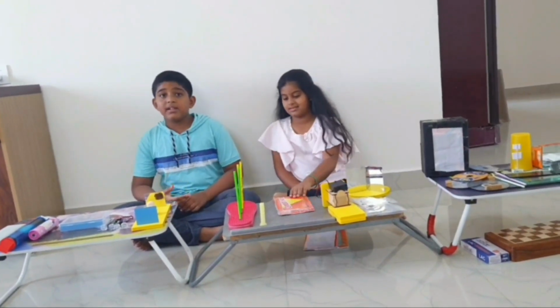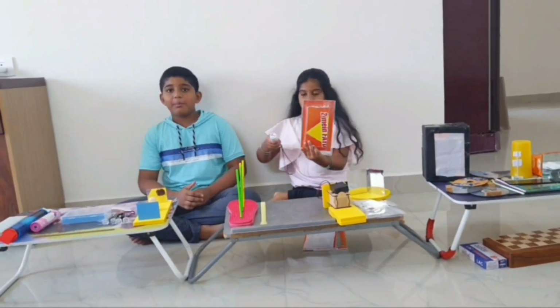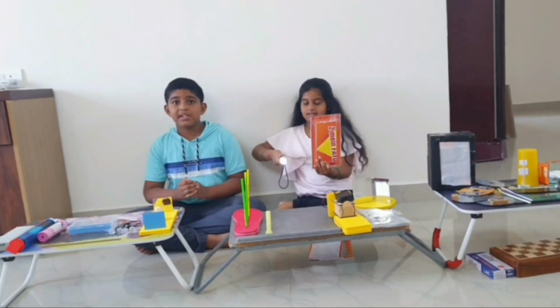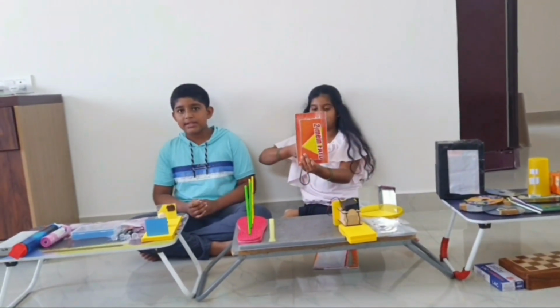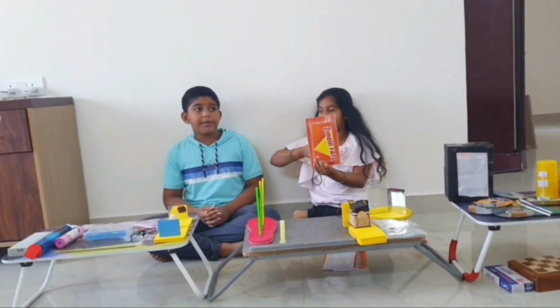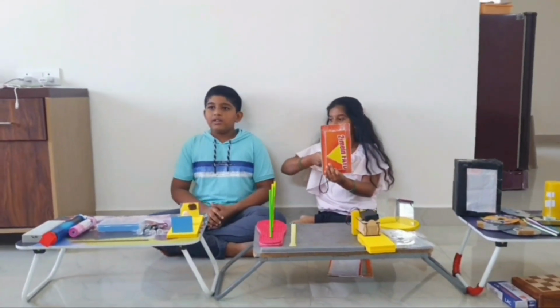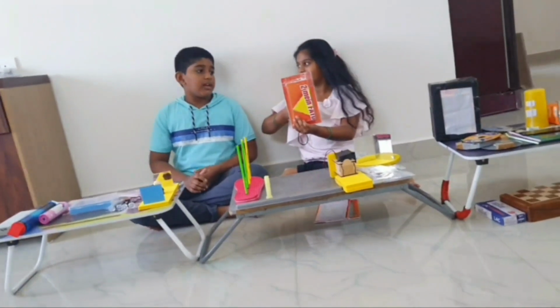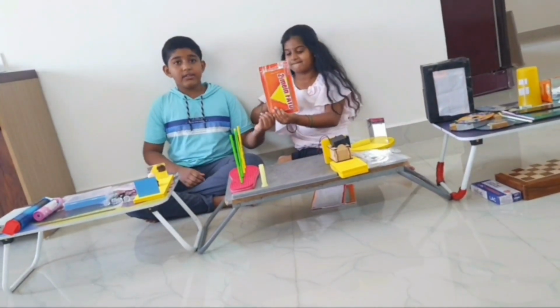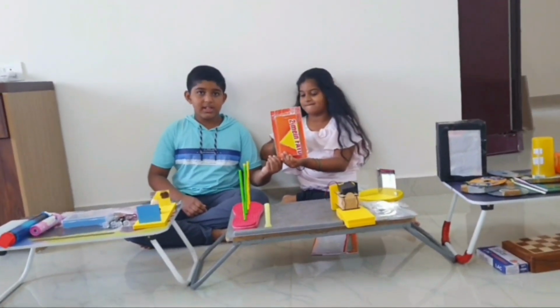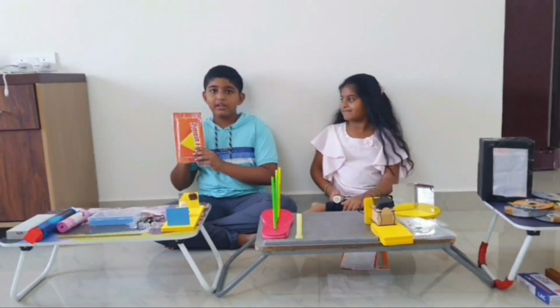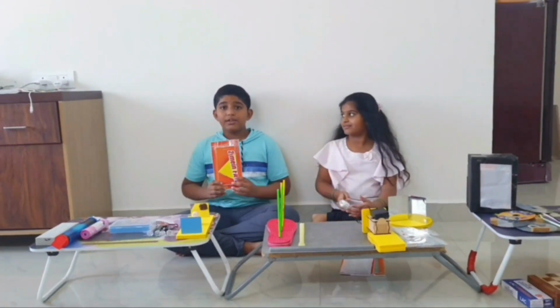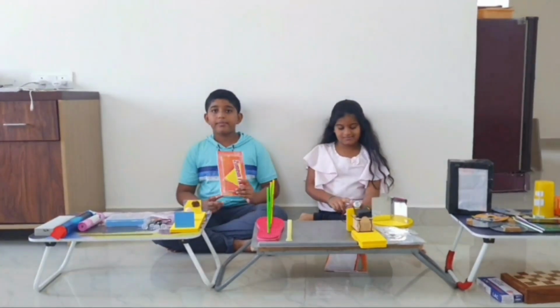And next one is opaque objects. Opaque objects are the objects which don't allow light to pass through them. For example, wood block, doll, pencil, etc. Can you see the light through this? No. You cannot see. Can you see my hand? No. You cannot see. So this is an opaque object.